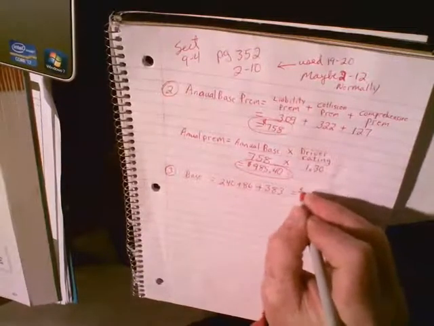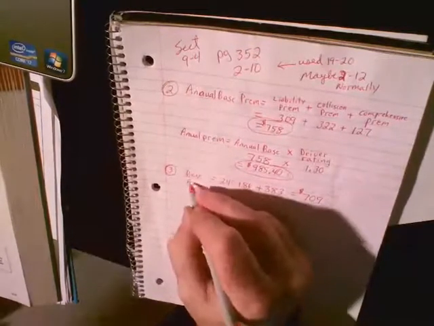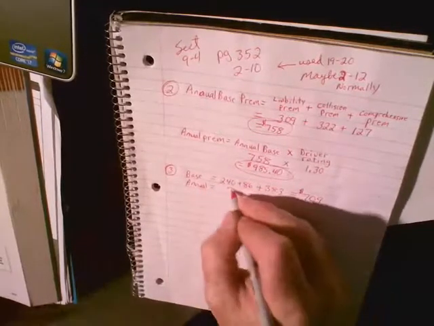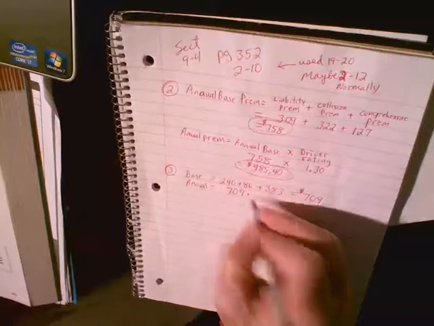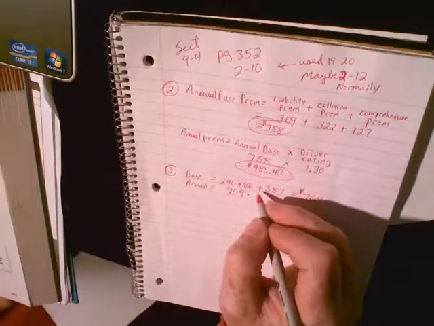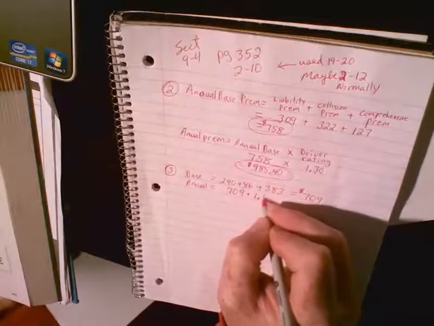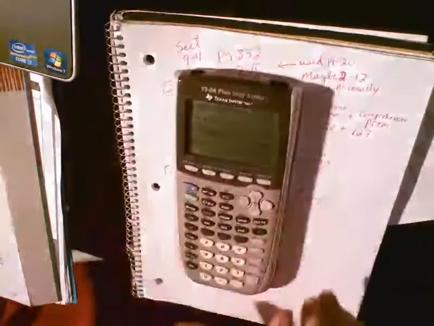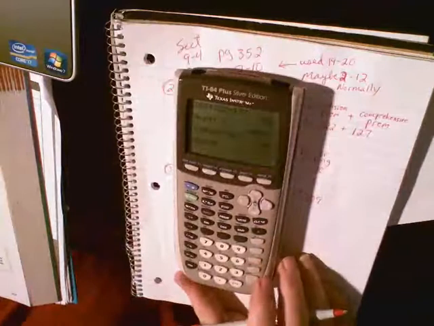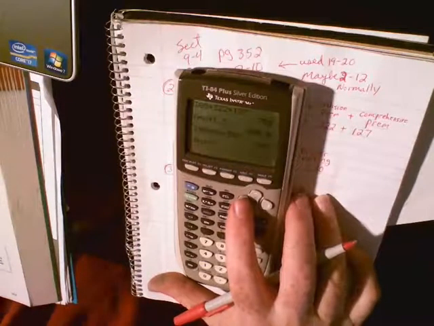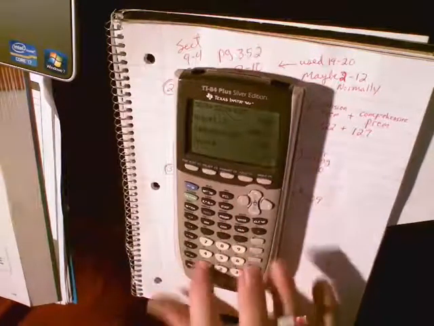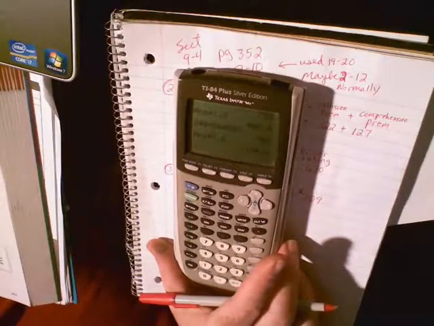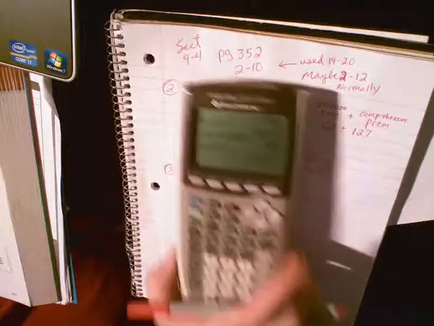So her base premium is 709, and then to find her annual premium, we take that 709 and we times it by her driver rating, which was 1.6. So now we just take this and I hit answer times 1.6, and I end up with $1,134 and 40 cents.